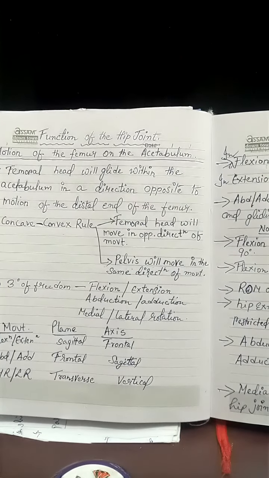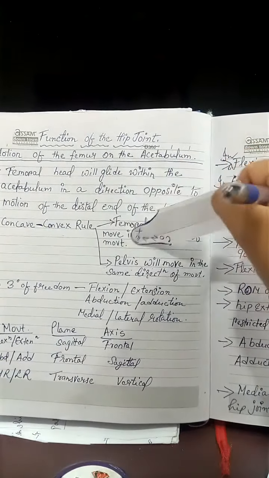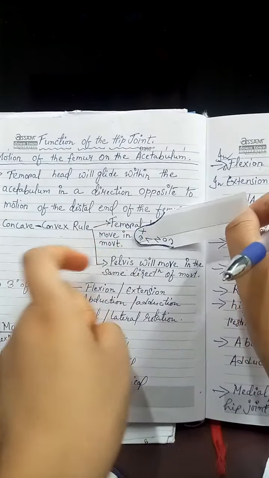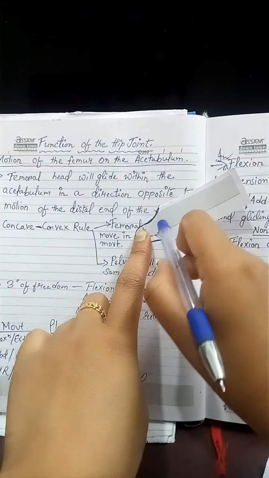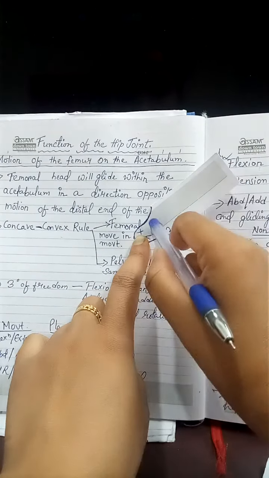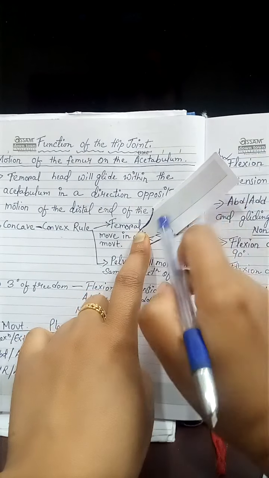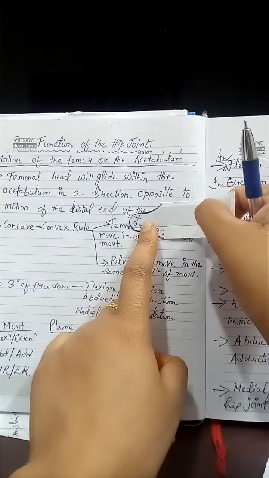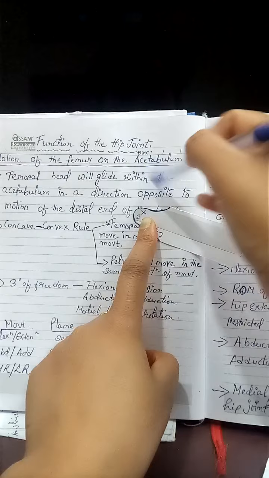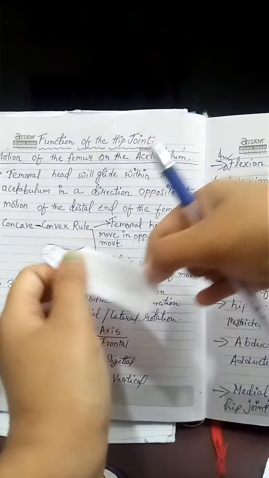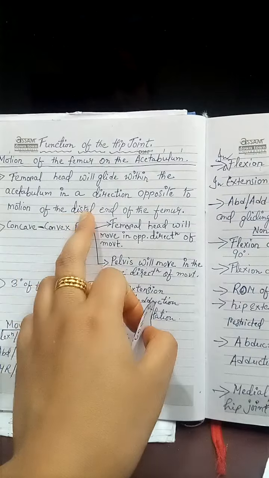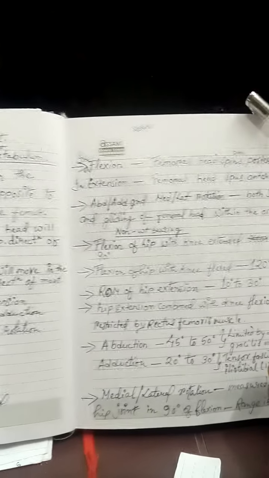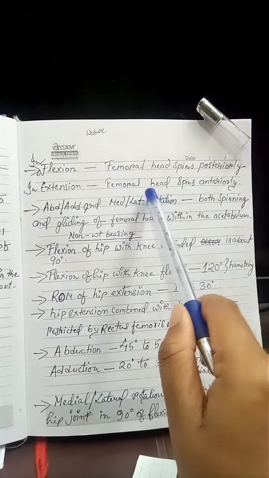As I have already explained, the femoral head is convex, and when this convex surface moves in one direction, suppose this is the proximal part and this is the distal part. When the proximal part is moving downward, the distal part is moving forward. When the proximal part is moving upward, the distal part is moving downward. So it is in the opposite direction to the distal end of the femur, based on the concave-convex rule.